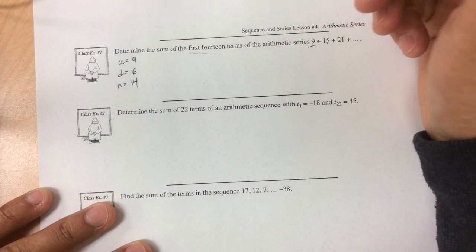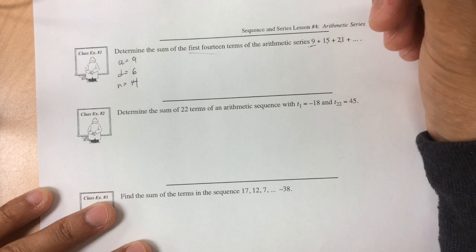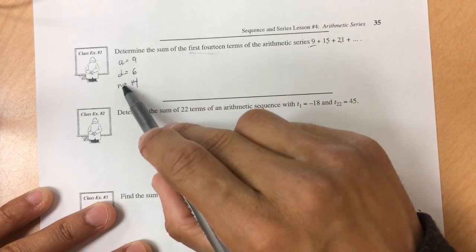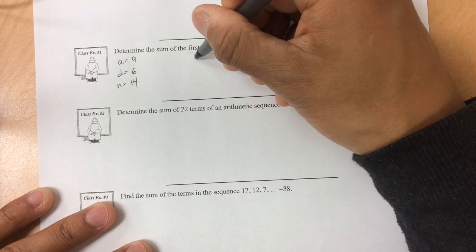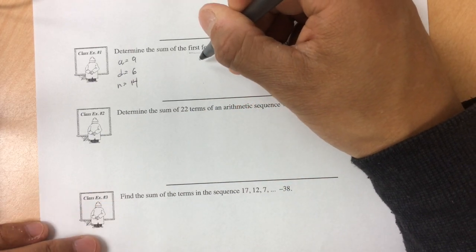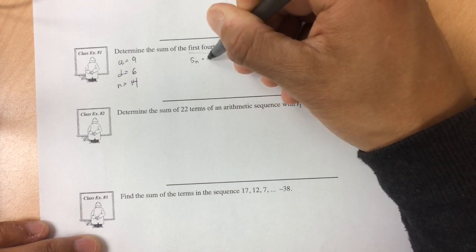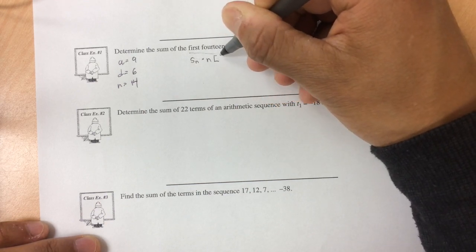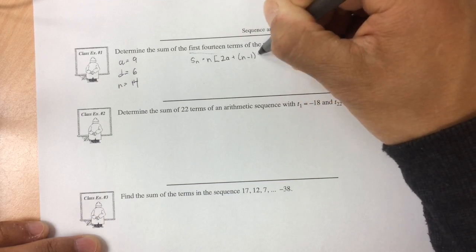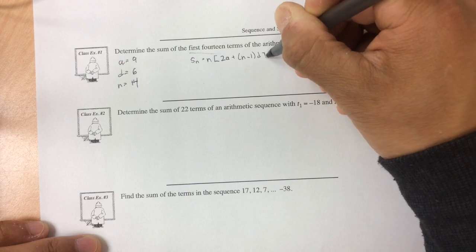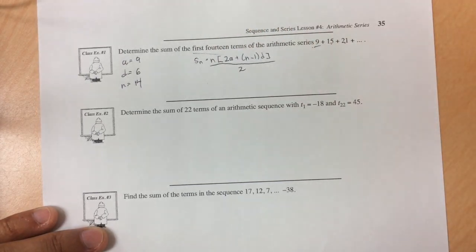Now what we want to do is input this into a formula. So we want to determine the sum of n terms, which means that we want to use that first formula we looked at. And the first formula we looked at was Sn is equal to n times 2a plus n minus 1 d, and we're going to be dividing that all by 2.